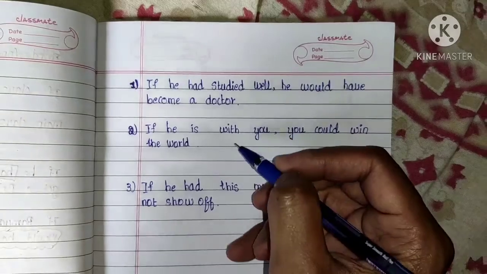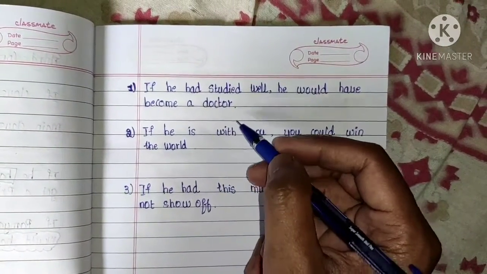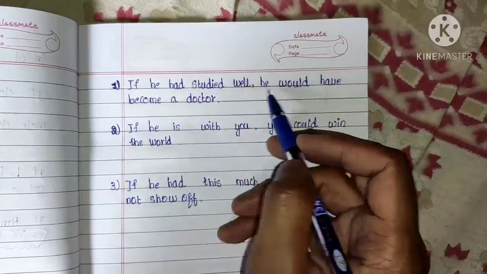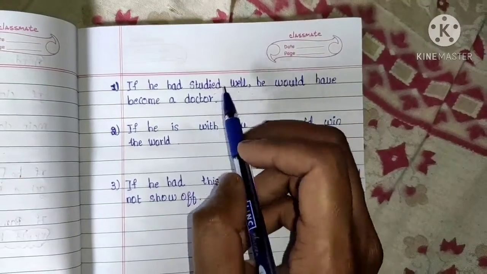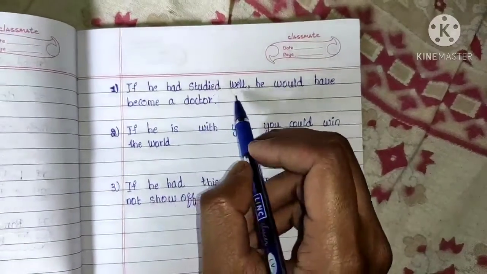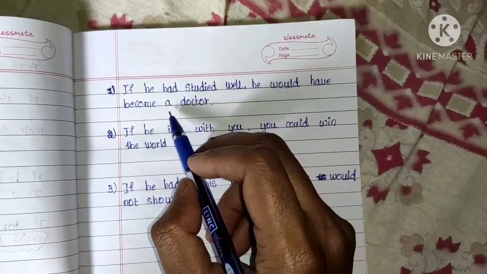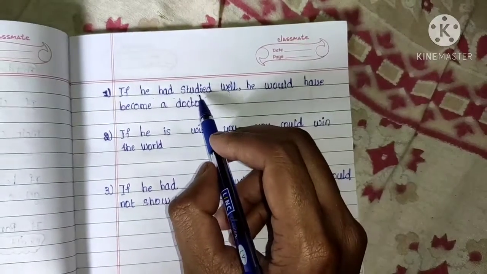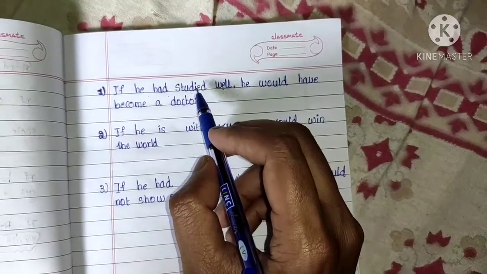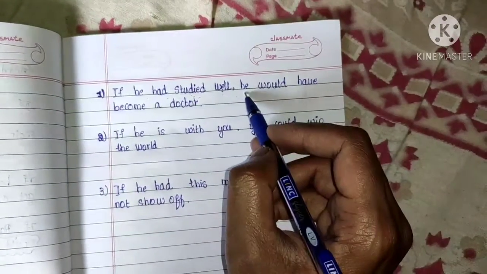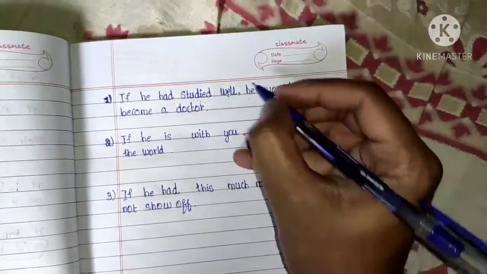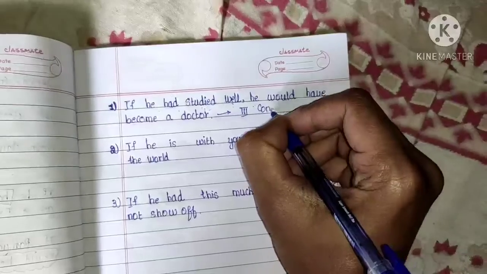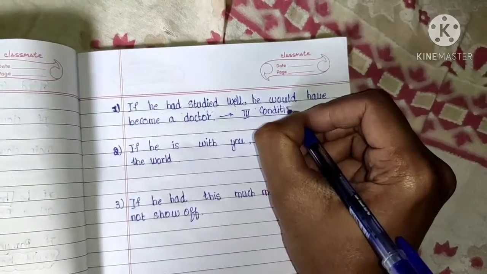Now let us read this sentence and identify in which conditional form it is. If he had studied well, he would have become a doctor. Think a little bit. If he had studied well, he would have been a doctor. Now see, here he had studied well indicates the sentence is in a past perfect form, as well as the main clause, he would have. So would have is there, so it is a third conditional sentence.